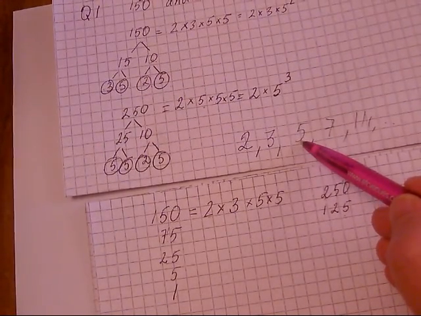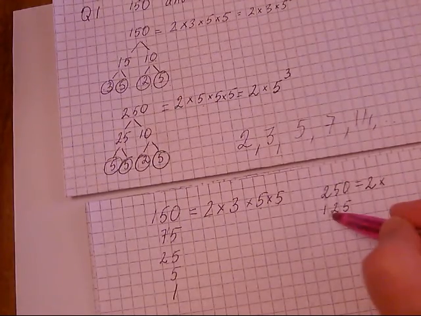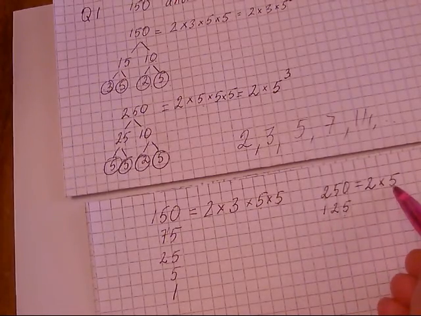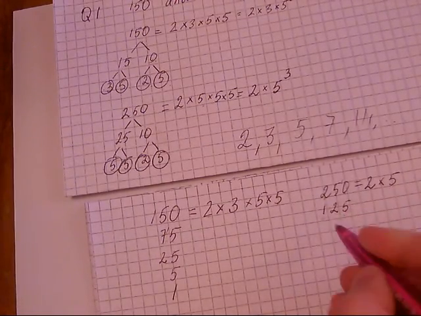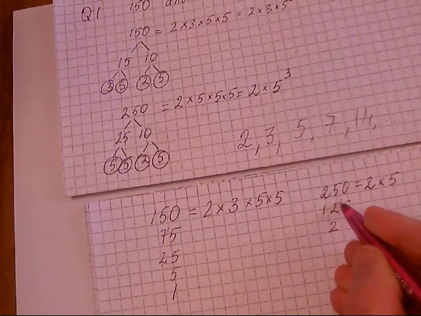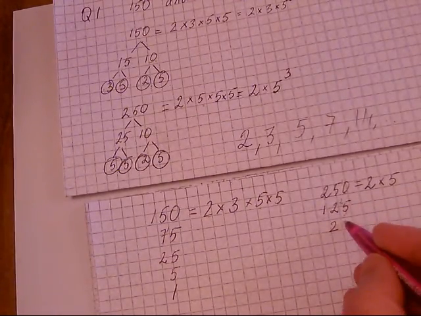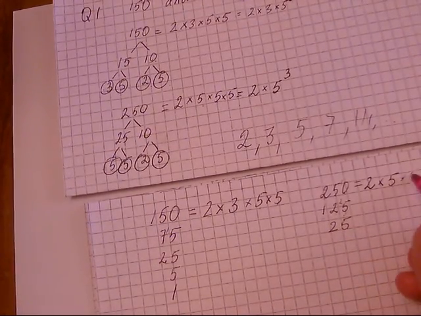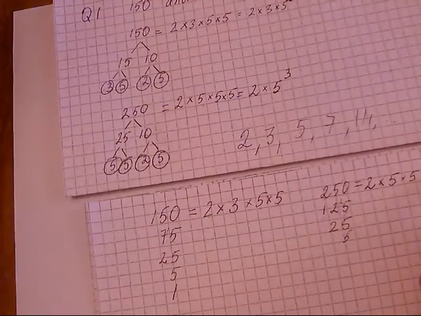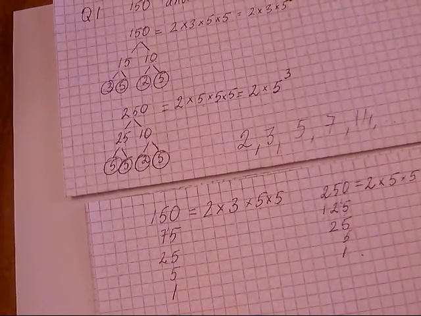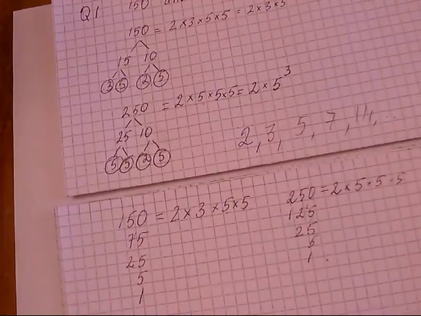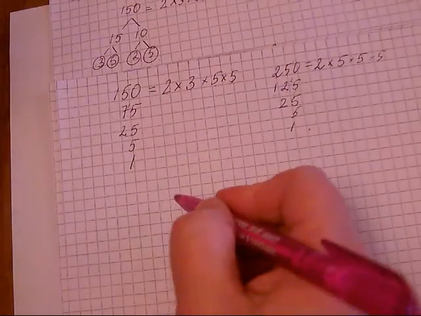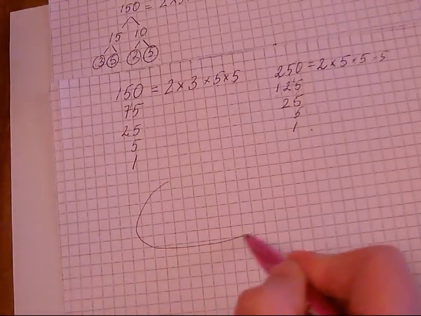So therefore, let's move to the prime number 5. 125 is divisible by 5, and when we divide 125 by 5, we get 12 divided by 5 is 2, the remainder 2, and 25 divided by 5 is 5, and the same as previous time, 25 divided by 5 is 5, and 5 divided by 5 is 1. So we finished division. Now we need to find the highest common factor. I will find the highest common factor using the Venn diagram.